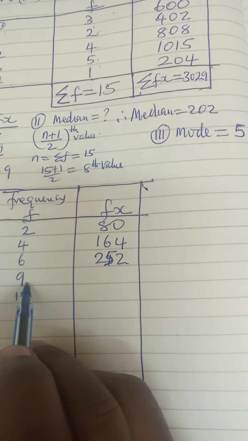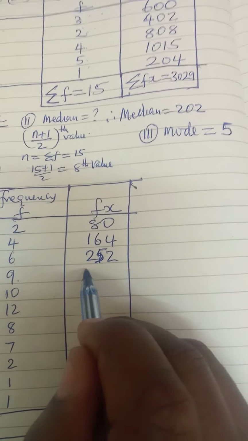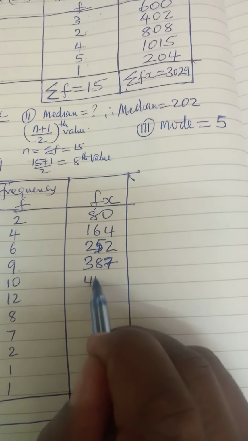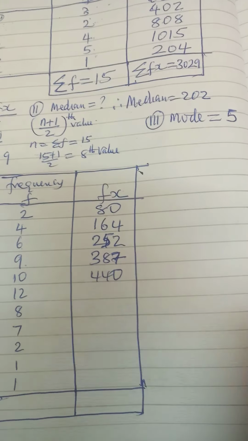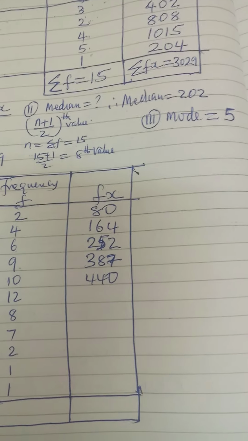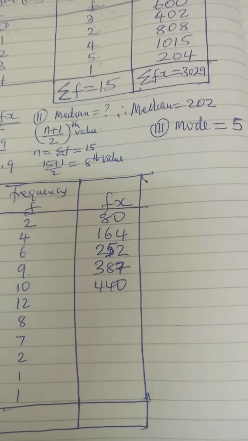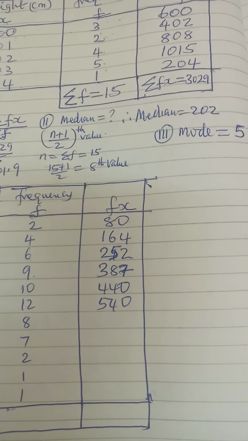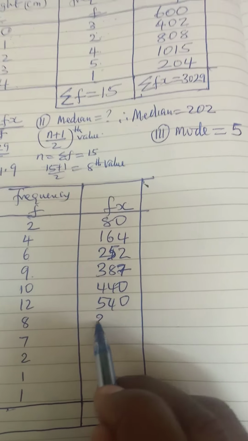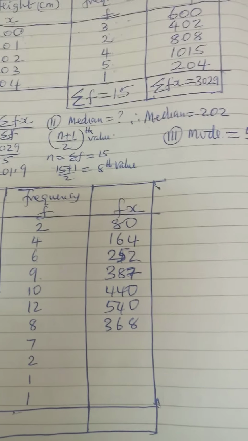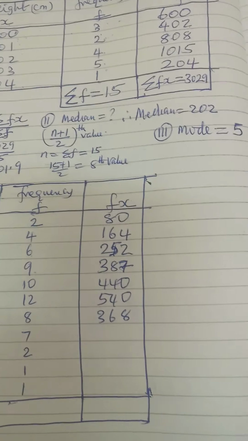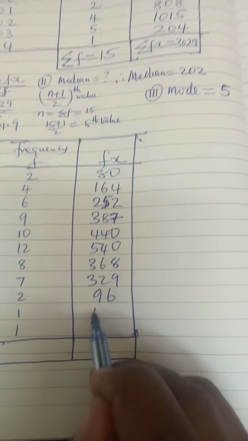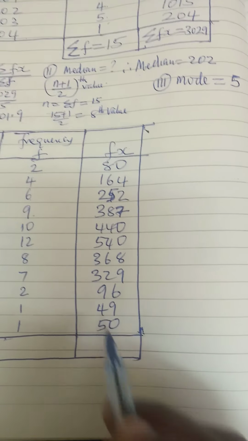We have 360 plus 27, 387. We have 440. I am multiplying directly using a calculator. And we have 540 here. We have 368. We have 47 by 7, 329. We have 96. We have 49, and we have 50.